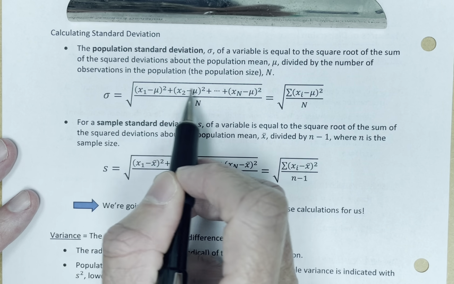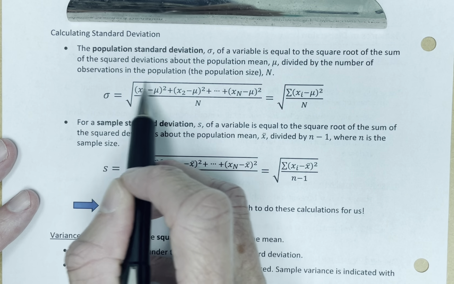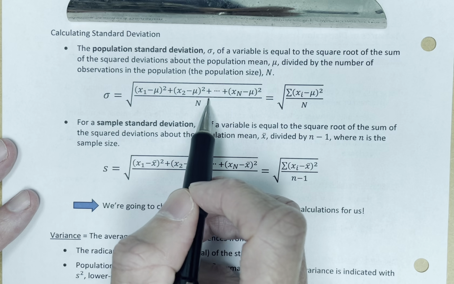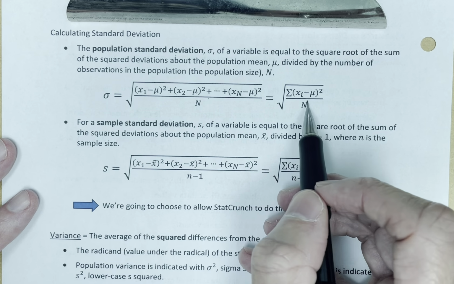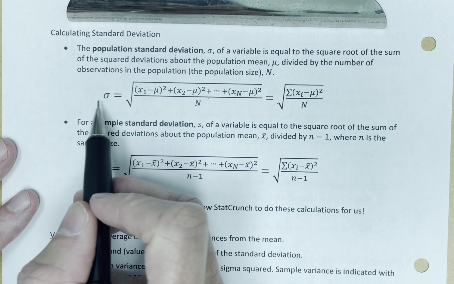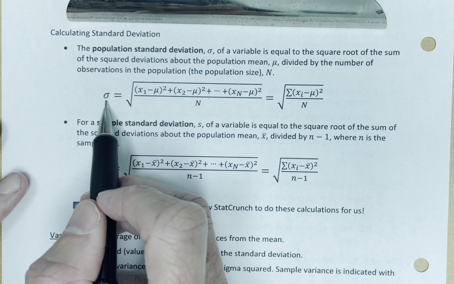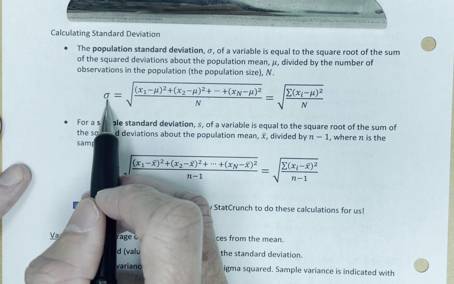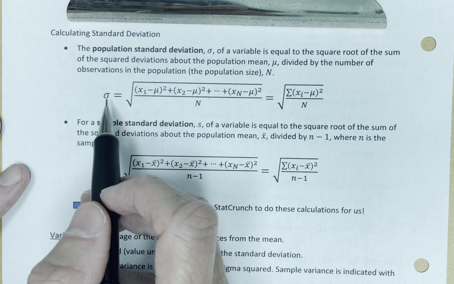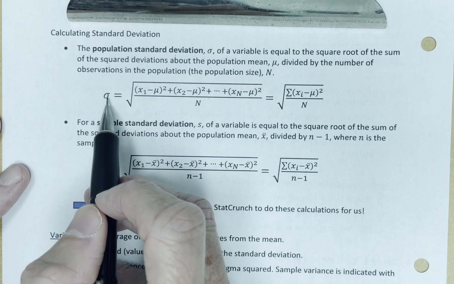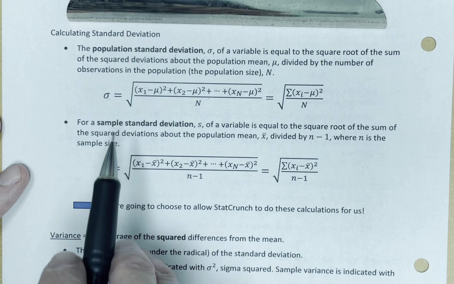Basically, you're finding the difference between the observation and the mean. You're then squaring them all, adding them up, dividing them by the number and taking the square root of all of that. That's what this is showing here, and that is giving you the population standard deviation. It's a lot of math. It takes some time to do it. Don't worry, we're not going to do it. But we just need to understand where it's coming from and what it means.